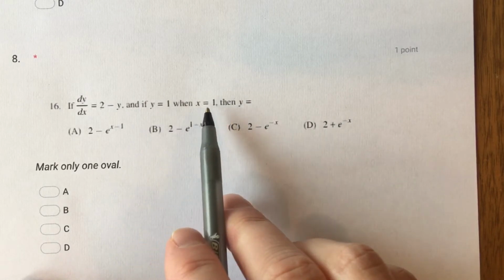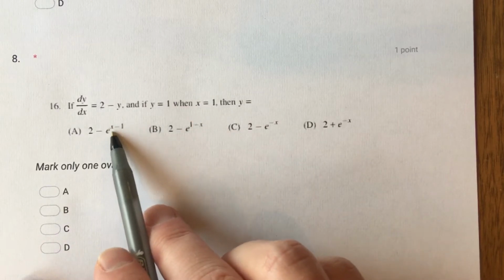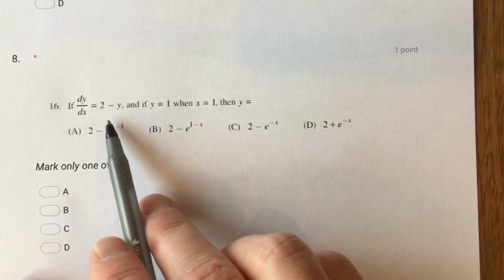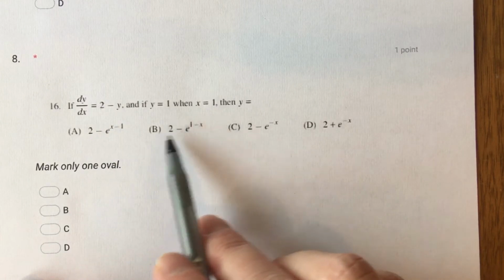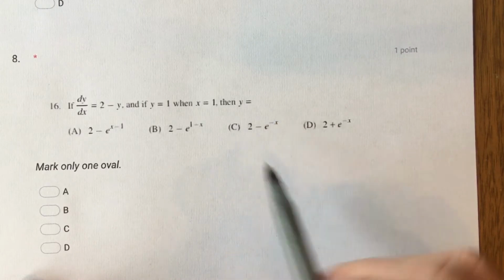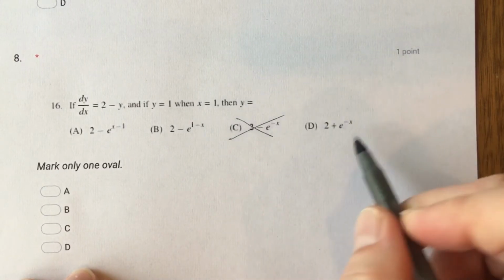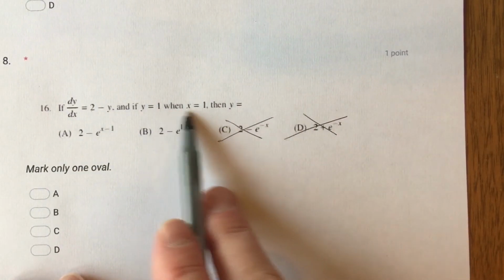So if I throw 1 in for x, which one of these equations gives me 1 for y? So if I put it here, I get e to the 0, which is 1. 2 minus 1 would give me 1. That's okay. Same thing for b. But if I were to put 1 in here, 2 minus e to the negative 1, that's not 1. And same thing with d. So I can get rid of those. Those two do not do this first part.